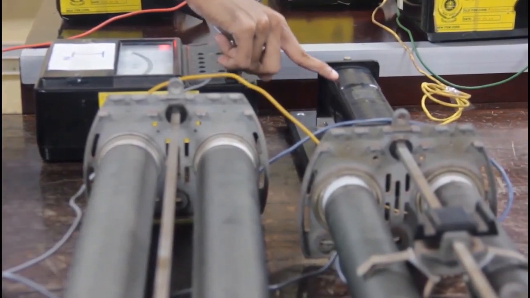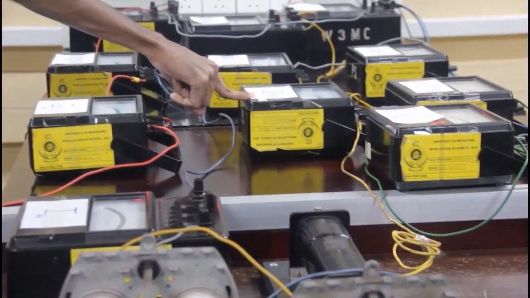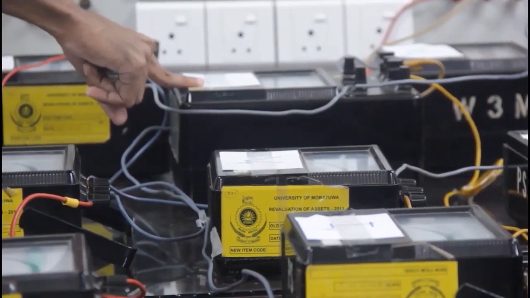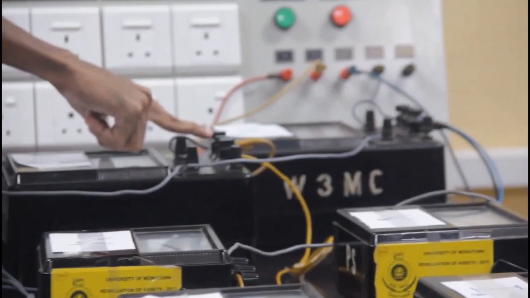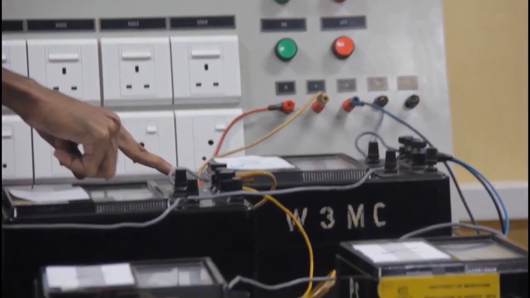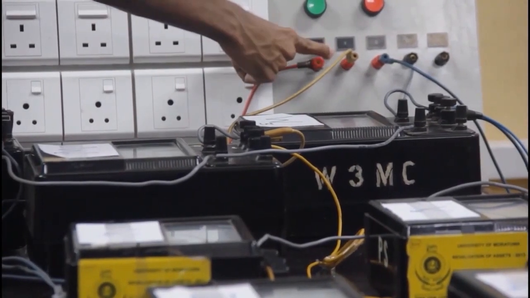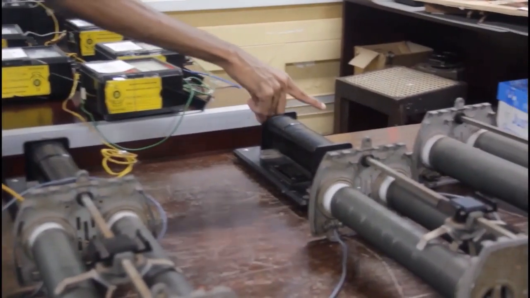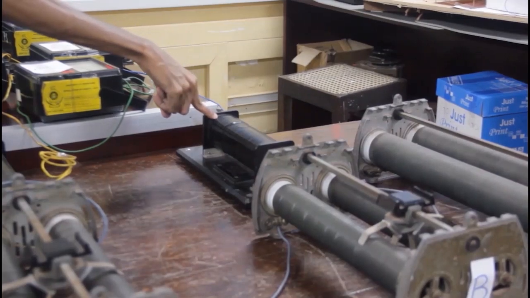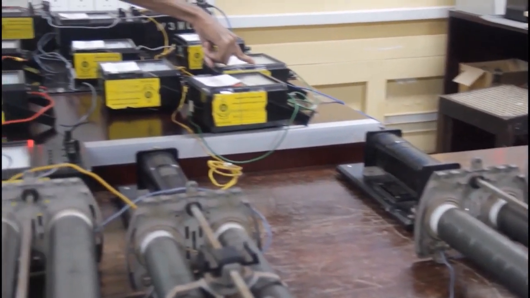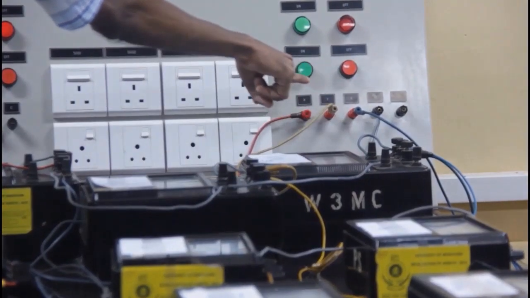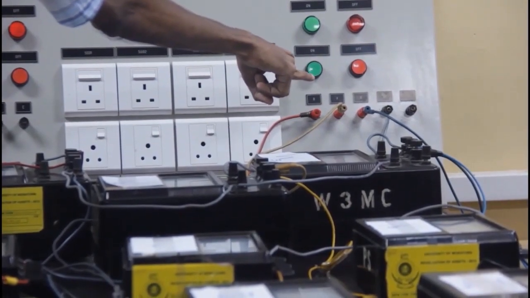Rheostats, inductor and then ammeter are connected in series and finally to the voltmeter current coil. From the voltmeter, it is connected to the phase Y terminal in the panel board. Phase B connections are similar to phase R and Y. First rheostats, then inductor, then ammeter, then voltmeter, and then the supply terminal in the panel board.